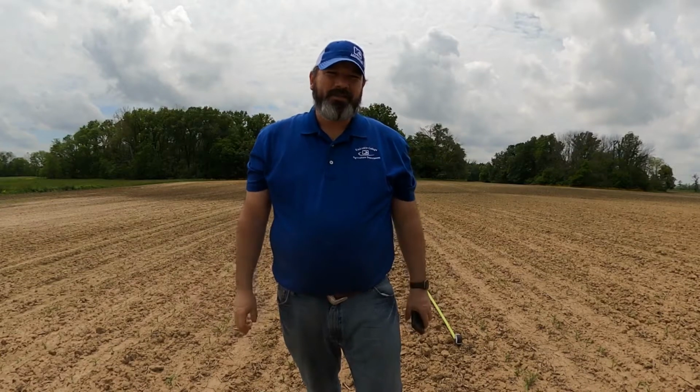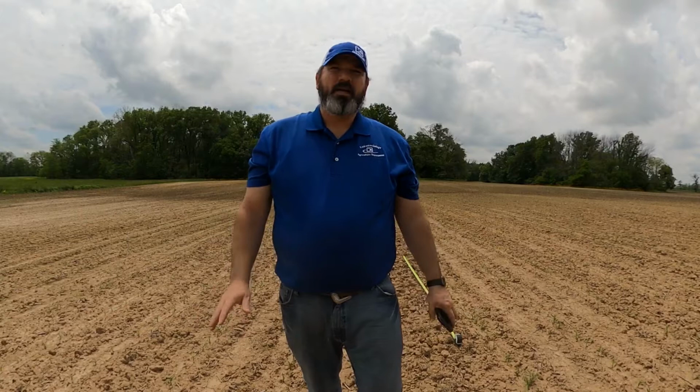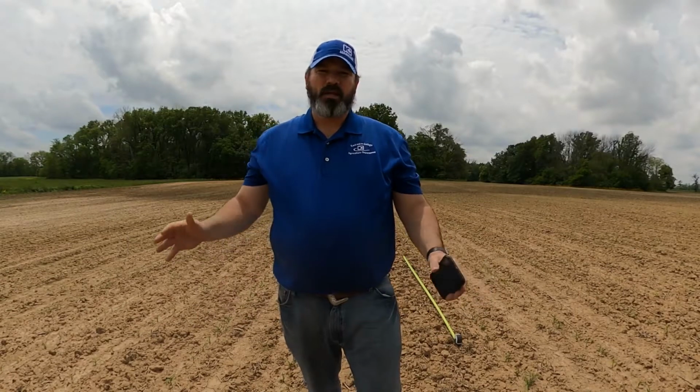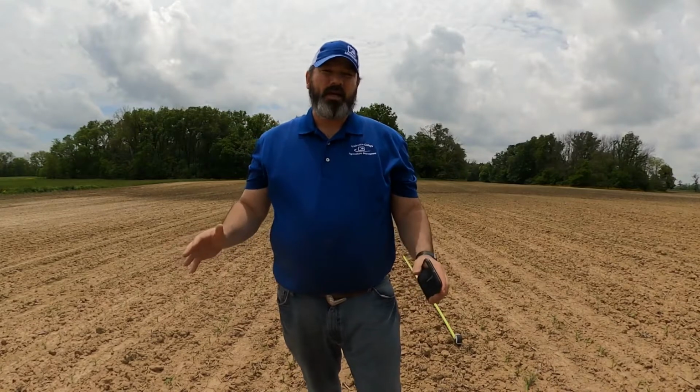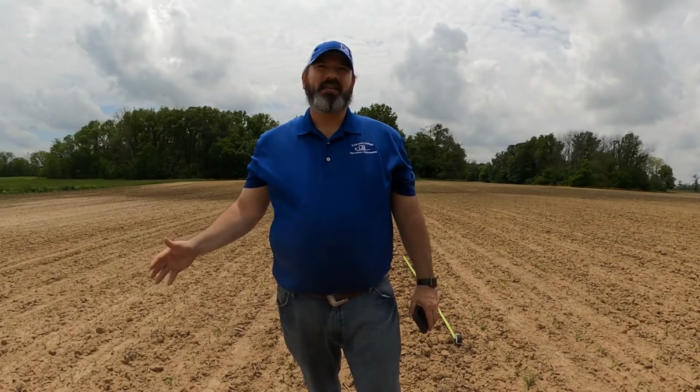Okay, here we are in our fourth and final randomly selected scouting location, on a side hill here. I always try to be at least one planter pass on either side of the last location. I'm probably about 3 planter passes to the east of my prior location, and also on the south side of the field. This field isn't square by any means.